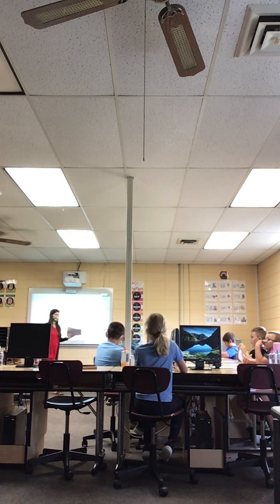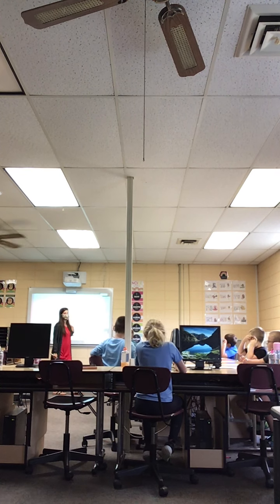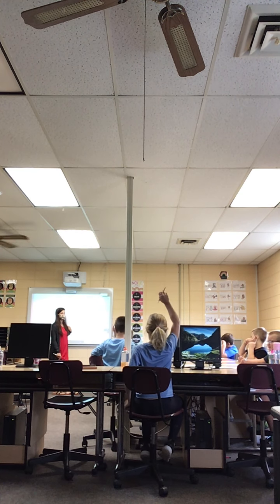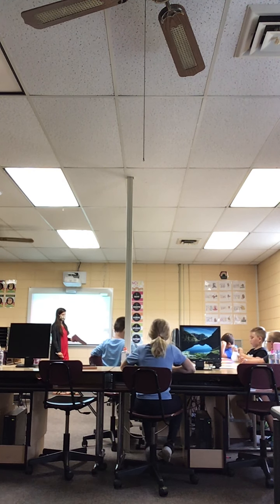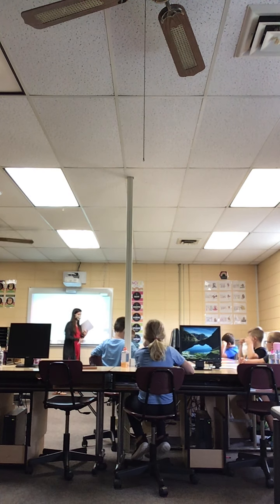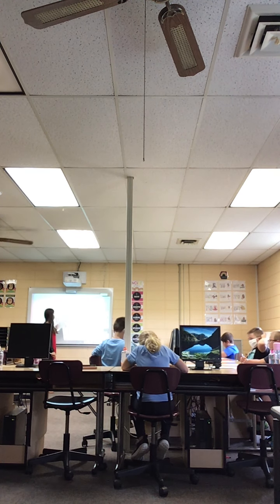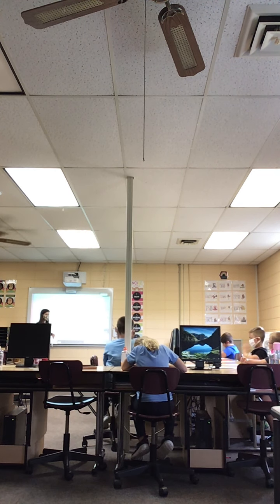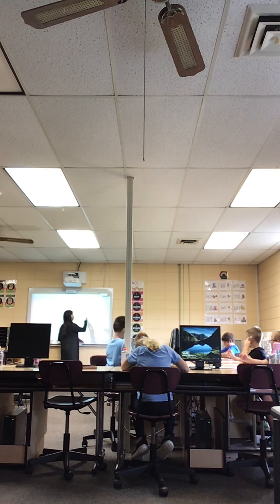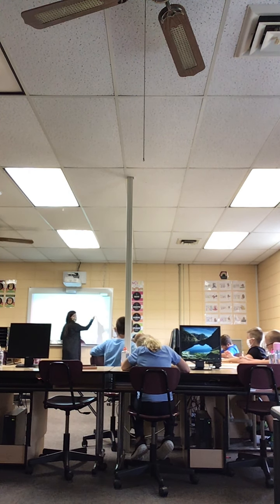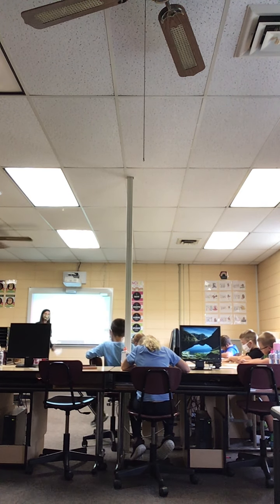What's a multiplication equation you can use to describe this array? Peyton, what do you think? So we're going to use a math sentence using our times symbol. Okay. You have 4 rows. 4 times 3. Perfect. 4 times 3 equals what? 12. How'd you find that? I counted the circles. You counted the circles.